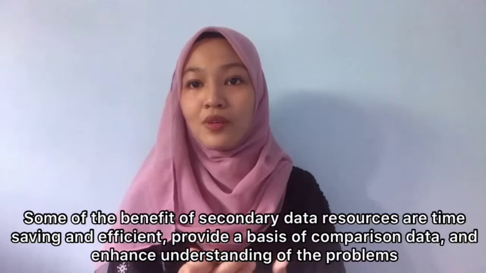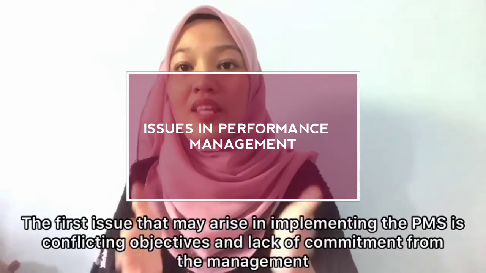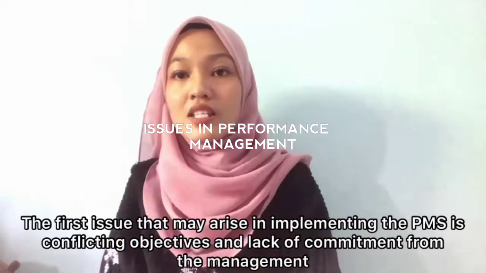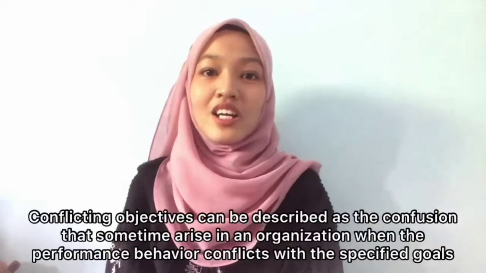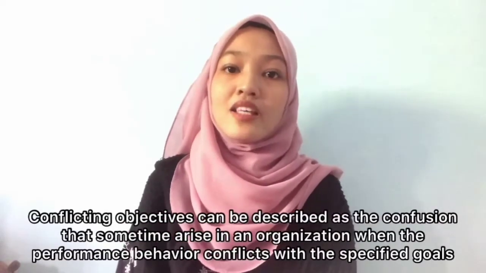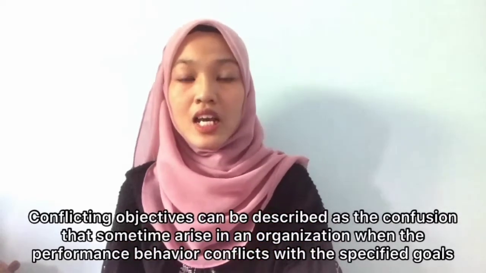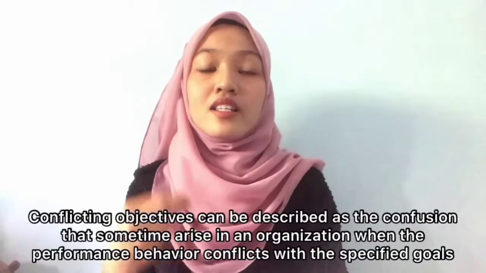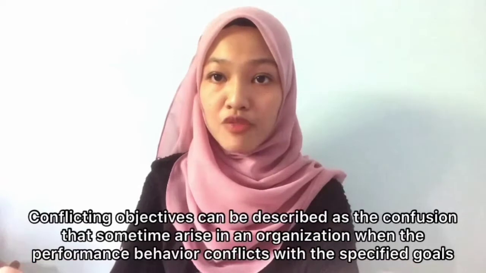understanding of the problems. The first issue that may arise in implementing this performance management system is conflicting objectives and lack of commitment from the management. Conflicting objective can be described as the confusion that sometimes may arise in an organization when there is a conflict between the specified goals and the performance behavior.